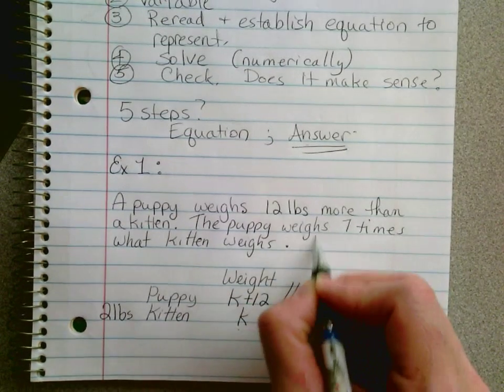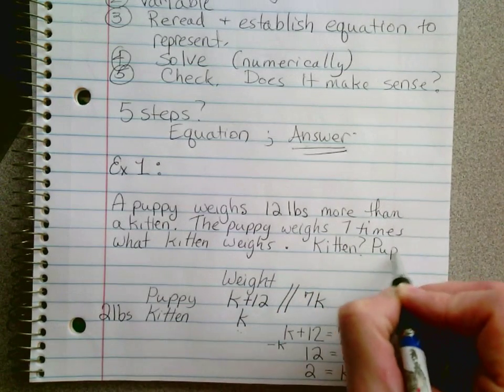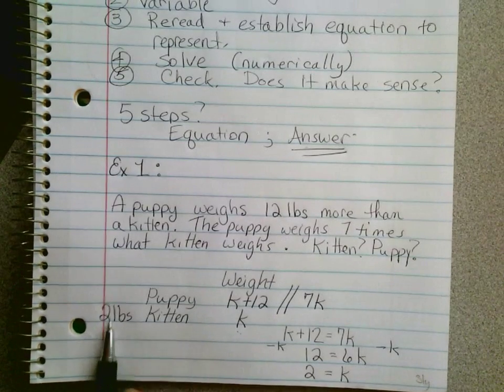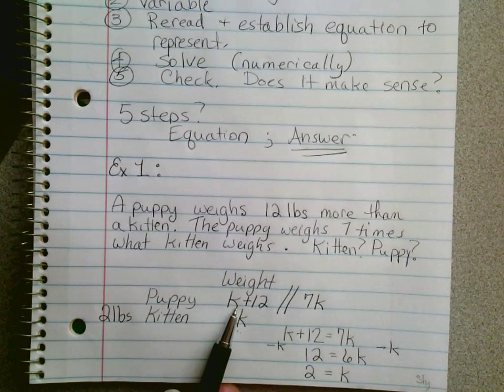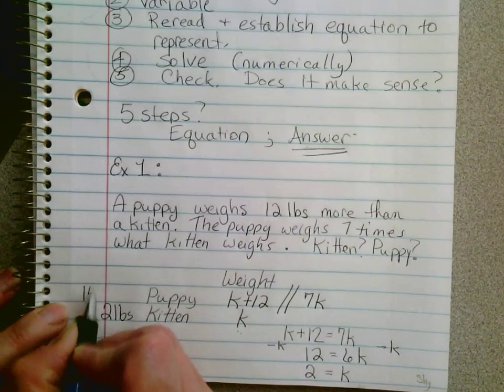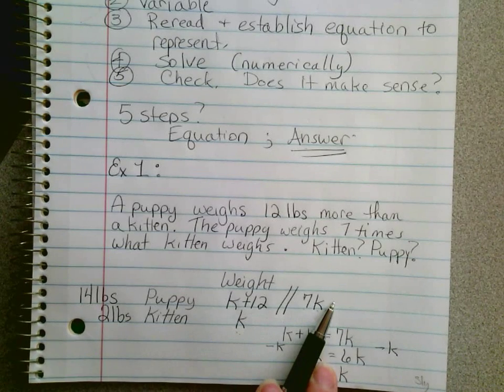Oh, I never did ask you what I wanted. What is kitten? I'm copying it and I'm trying to shorten it. I apologize. What's puppy? So if kitten's 2 pounds, what would you estimate puppy to be? Go ahead. Which is 14. Okay, to check to make sure you're right, is 7 times 2 also 14? If not, something's wrong.